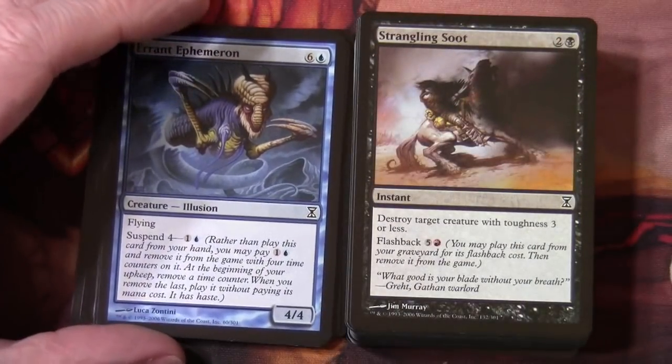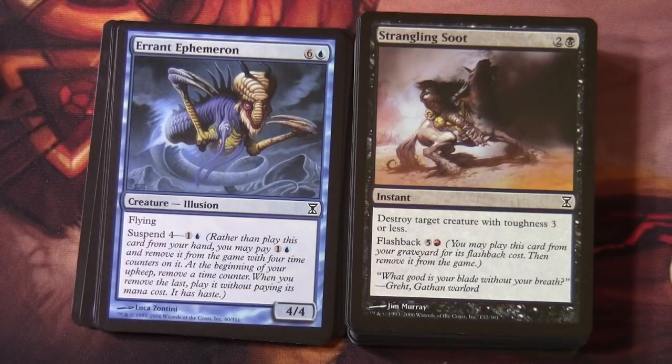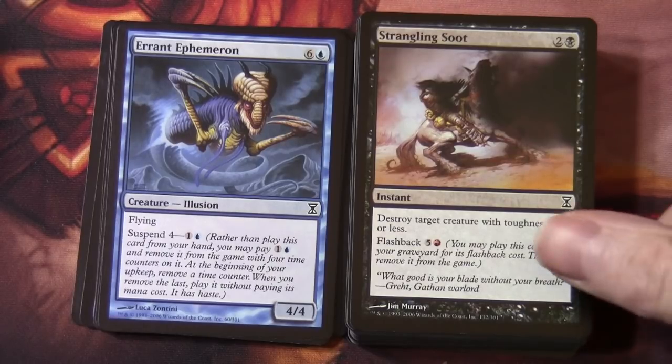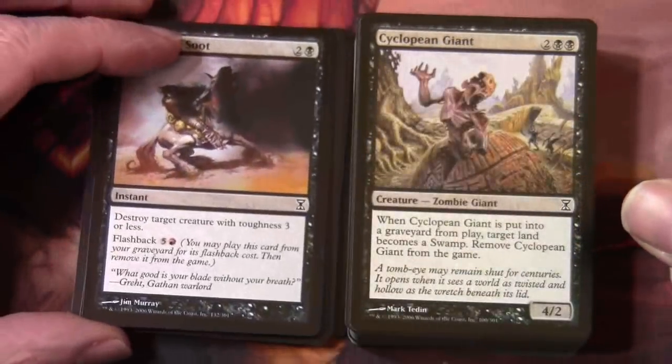Strangling Soot. So we've got Flashback in here. This is Flashback 5 and a red. So you notice it's different colour to its casting cost colour, which is 2 and a black. So with Flashback, you can play this card from your graveyard for its Flashback cost, but then you have to remove it from the game. And that destroys a target creature with toughness 3 or less.